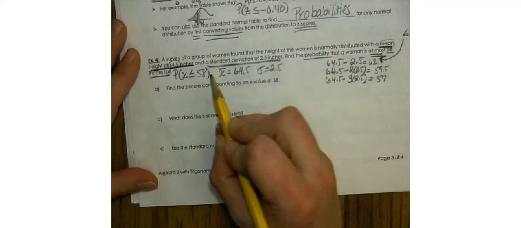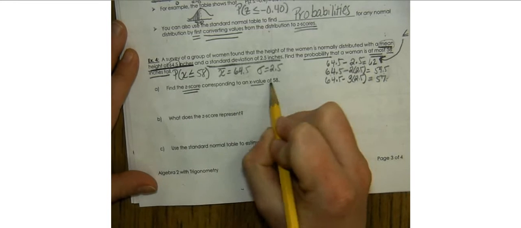So let's go back to example number 4. Clearly we know that 58 is going to be somewhere in between 2 and 3 standard deviations below the mean, but we need to figure out exactly where it's at. So we're going to find the z-score corresponding to the x value of 58.